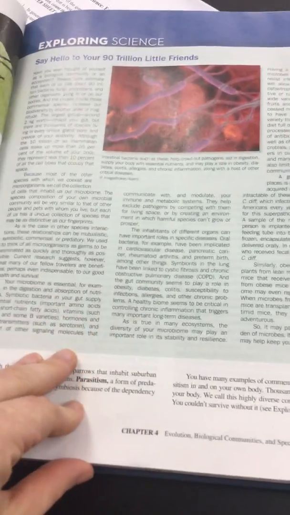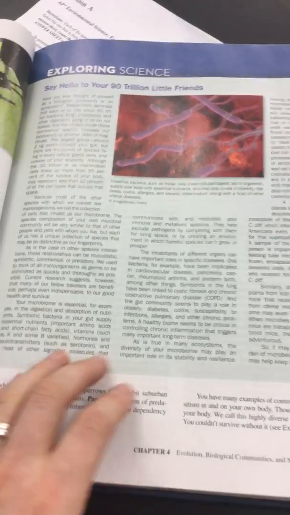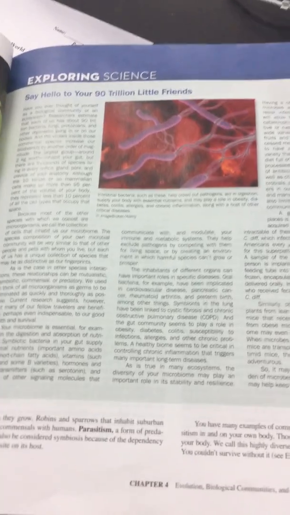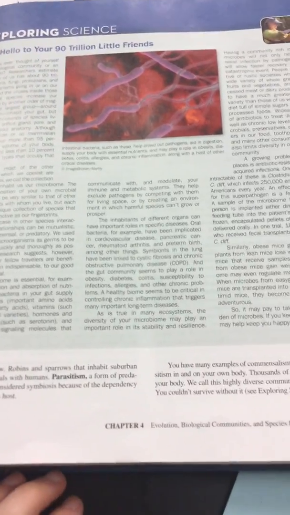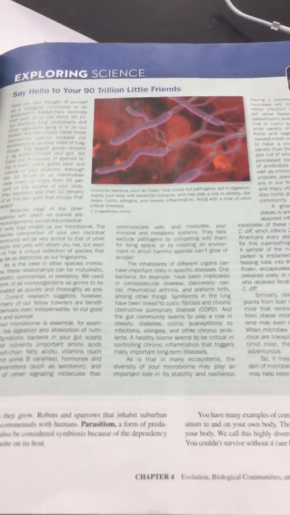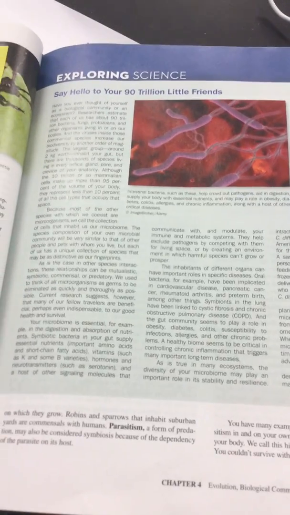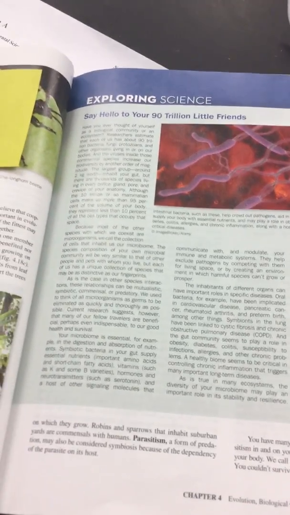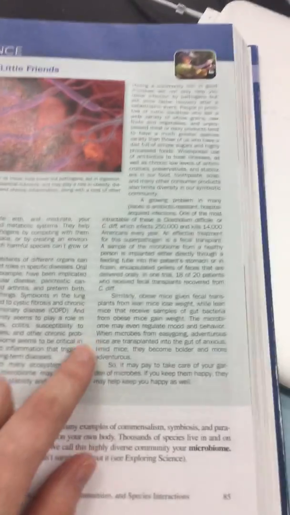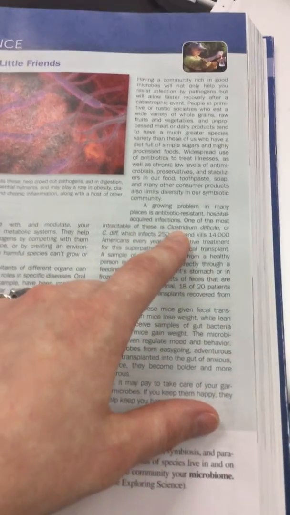Lucas? They actually do that with people. They could do that with people, potentially. I think the possibility of transferring other diseases is kind of a concern. But we do that with a disease that's called C. diff. C. diff stands for Clostridium difficile, it's right here. Clostridium difficile.